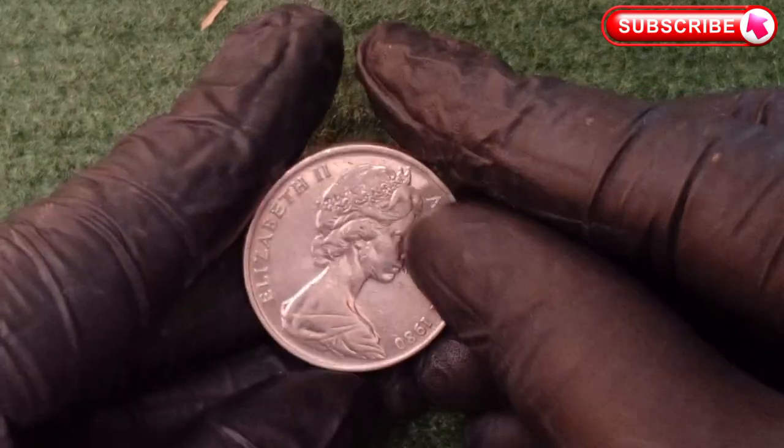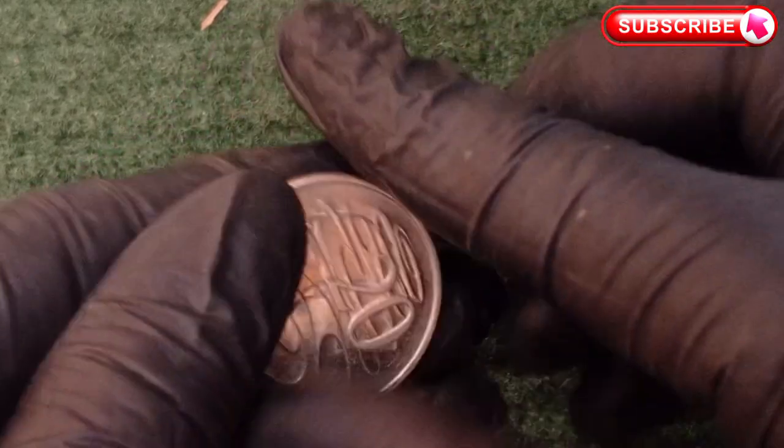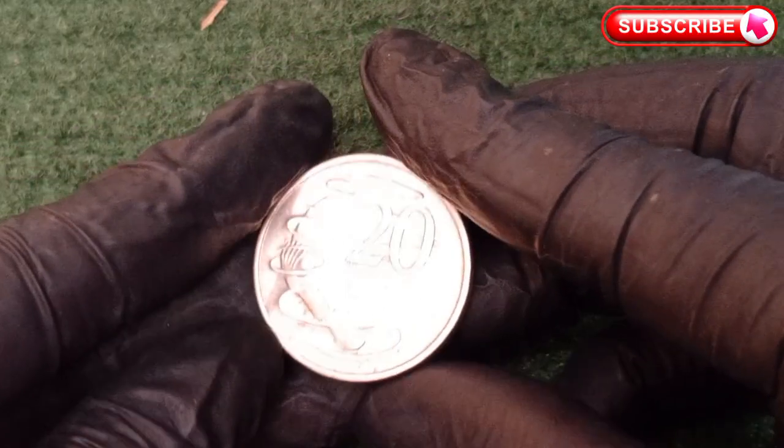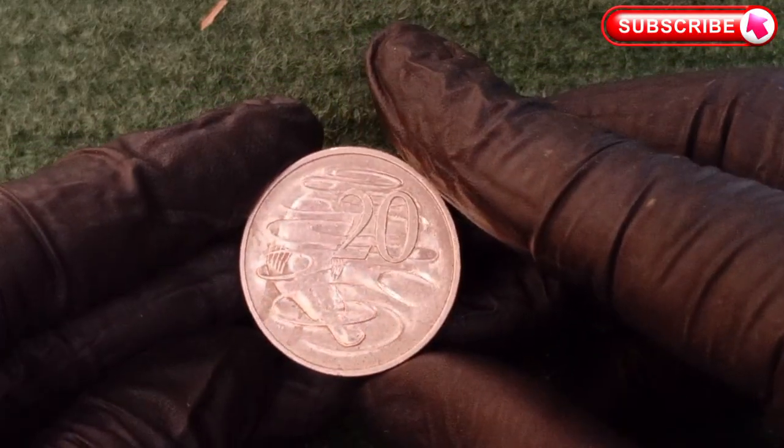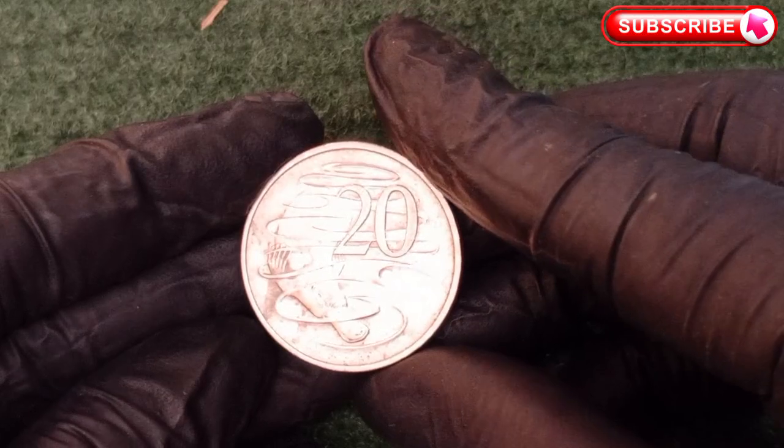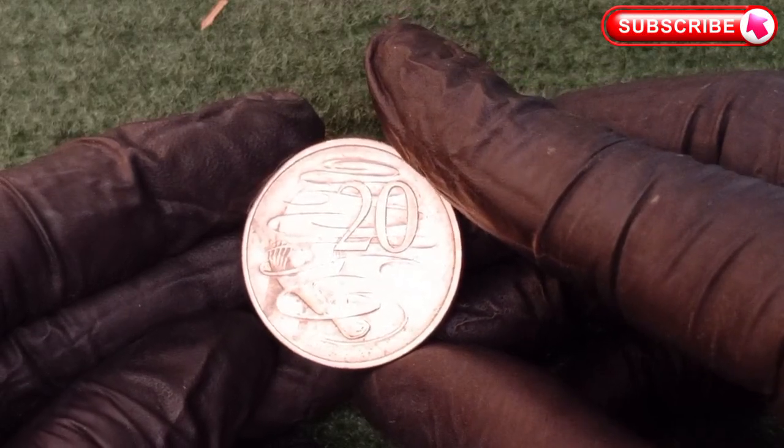In this episode, we explore the origins, design, and cultural legacy of this coin. What does it represent? Why was 1980 significant? And how does it connect Australia to the wider Commonwealth?